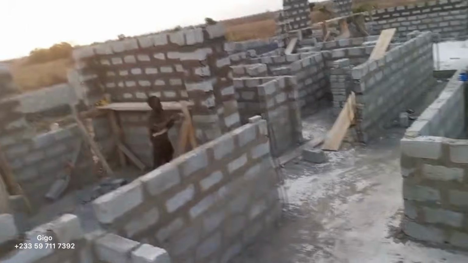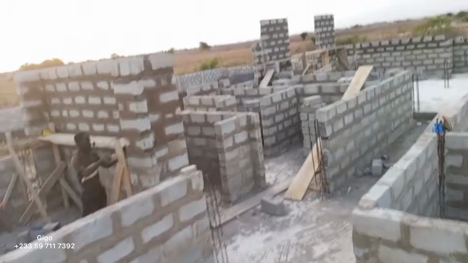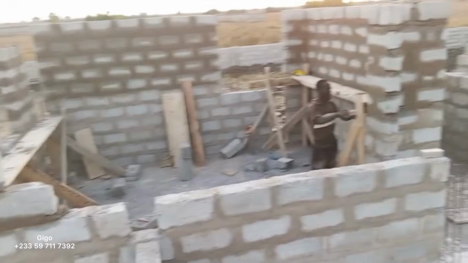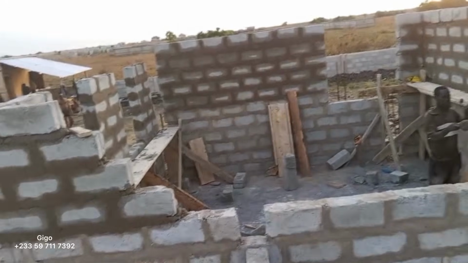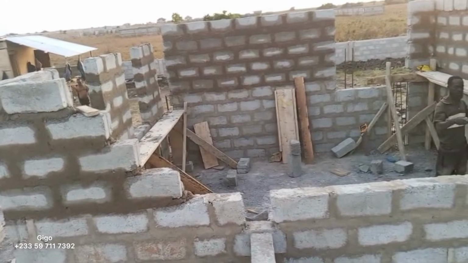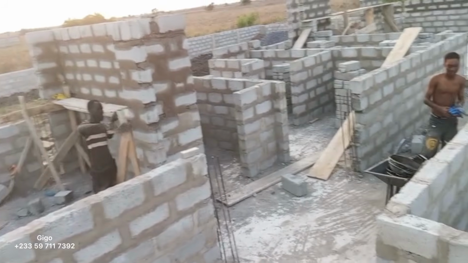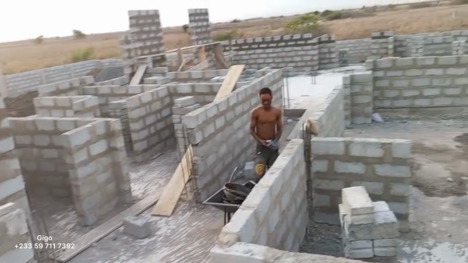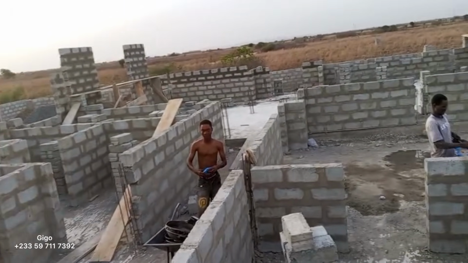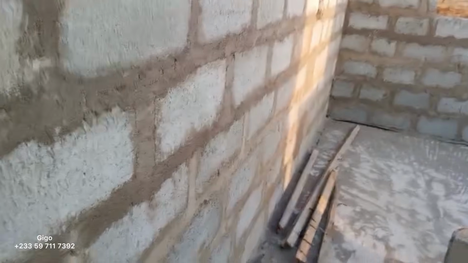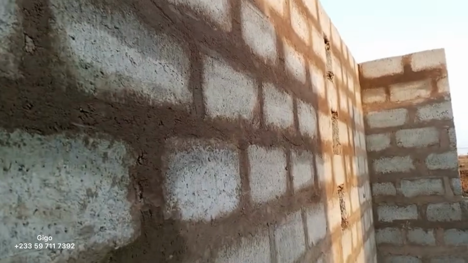As I've said before, this particular structure is covering 315 square meters, so it's quite a huge structure.